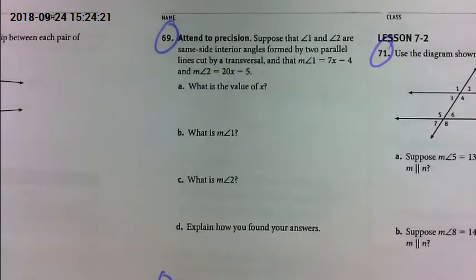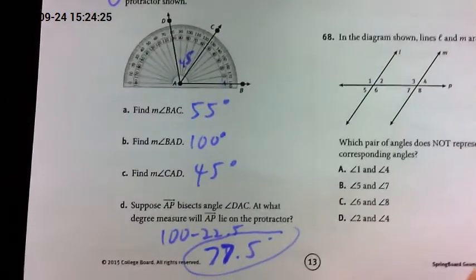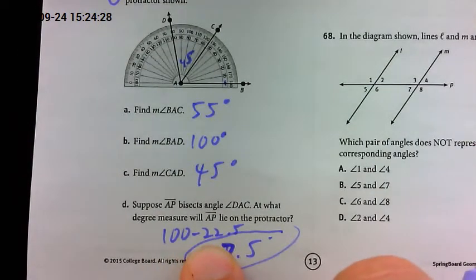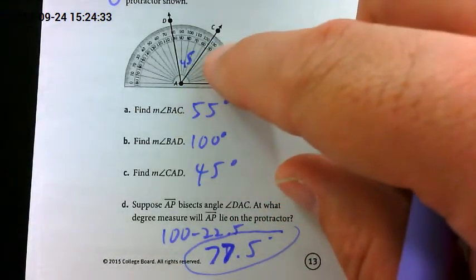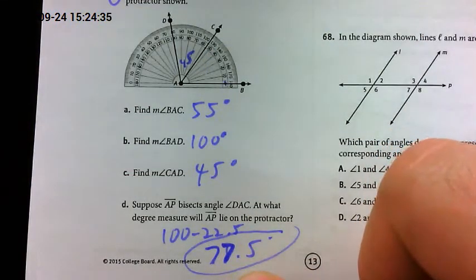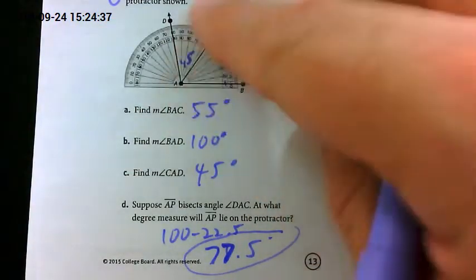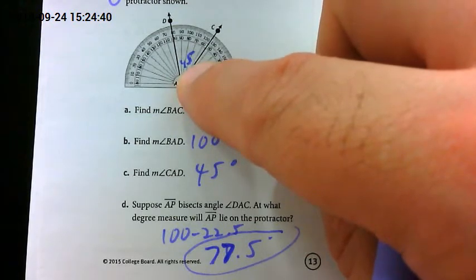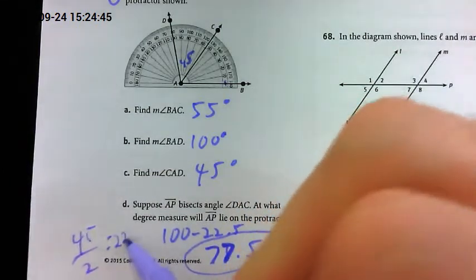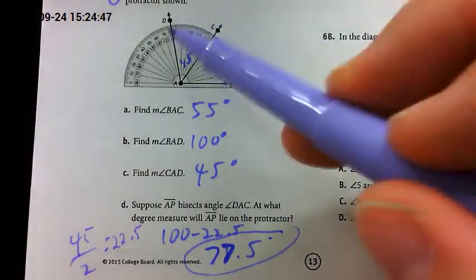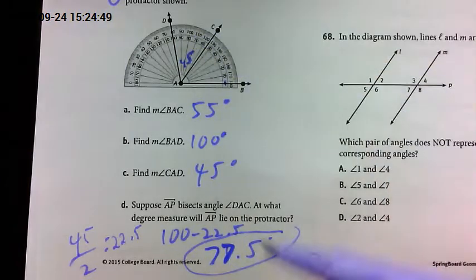I think I did that one before, so maybe another tutoring session. Well, I could have done the 100 minus 22.5, or I could have done this 55 and added 22.5 and get the same thing. But it's halfway in between here, so I had to do half of 45. Half of 45, 45 divided by 2 equals 22.5. We got to either subtract it from 100 or add it to 55. Either way, you get 77.5.